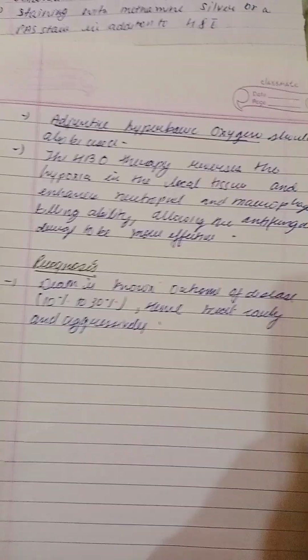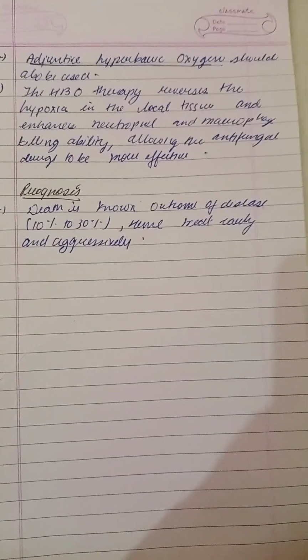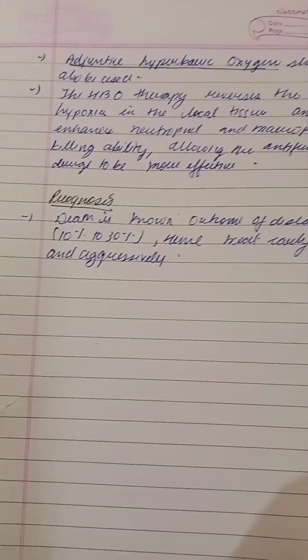Now, adjunctive hyperbaric oxygen should also be used. So this is the new thing, hyperbaric oxygen should be used and it gives a good result. The HBO therapy reverses the hypoxia in the local tissue and enhances the neutrophil and macrophage killing ability, allowing the antifungal drugs to be more effective.